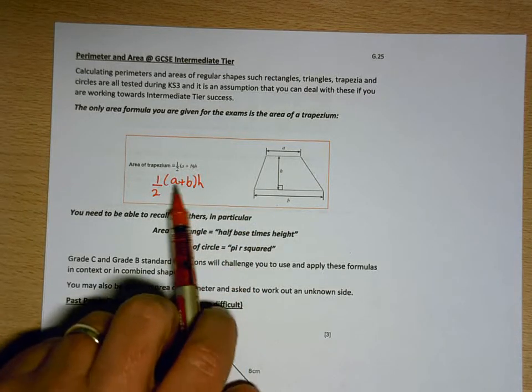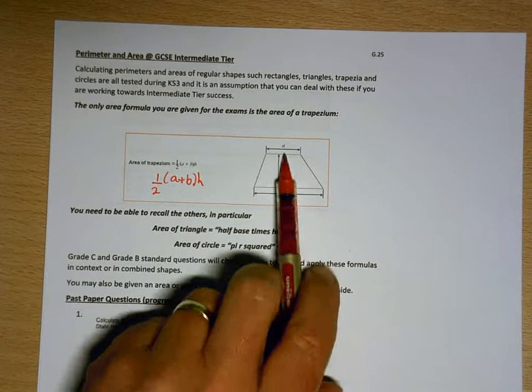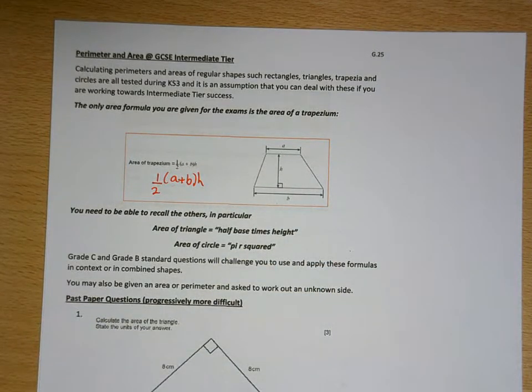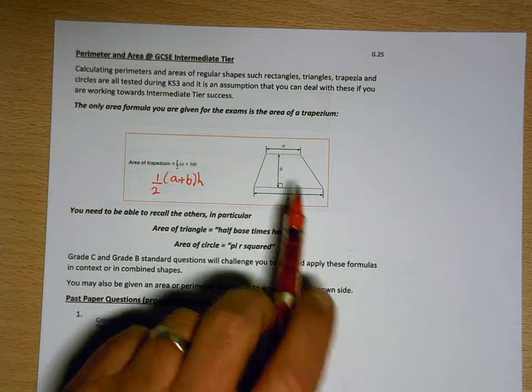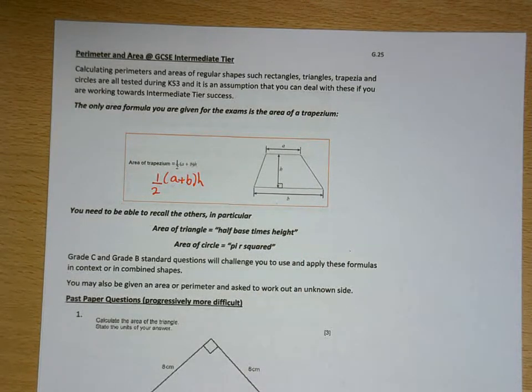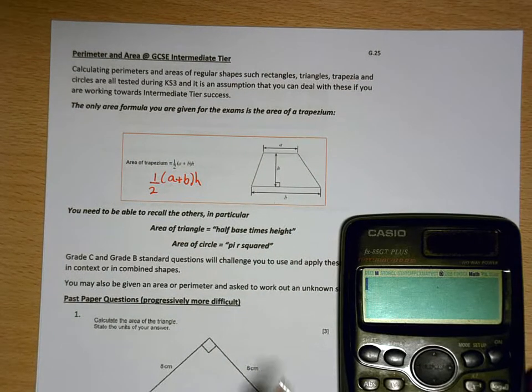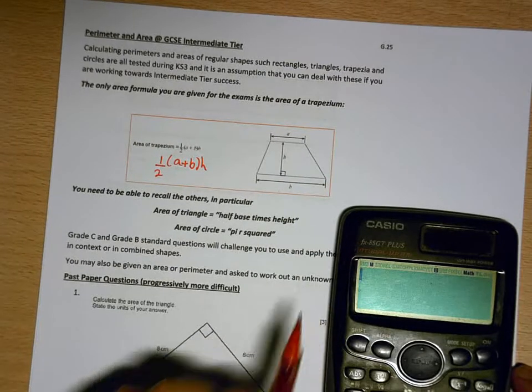What you need to do is work out the brackets first, so that's telling you to add the parallel sides together, then halve it, and then multiply what you get by the distance between them. So it's half the sum of the parallel sides times the distance between them. You can do that on your calculator if it's a calculator allowed paper.